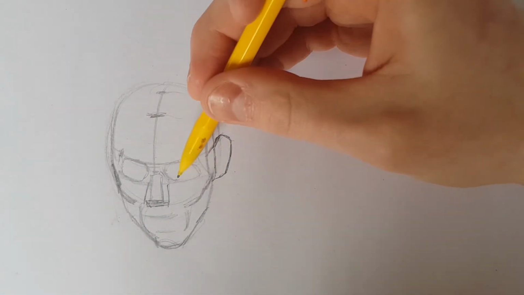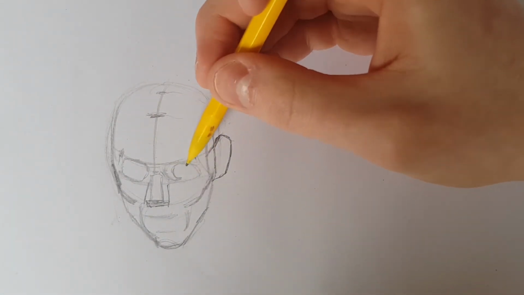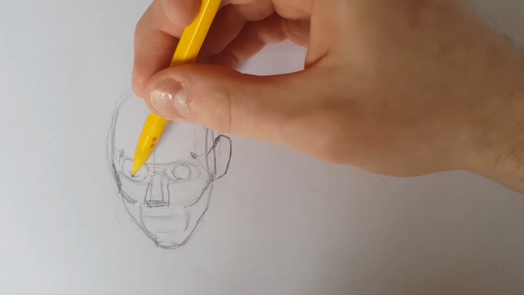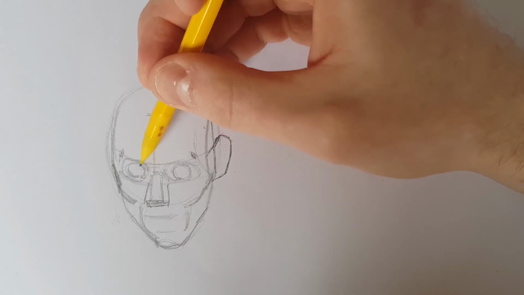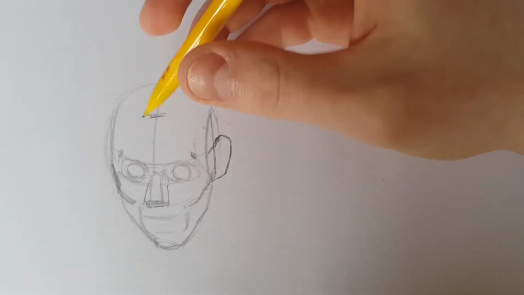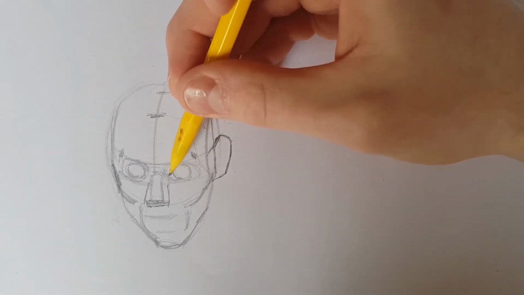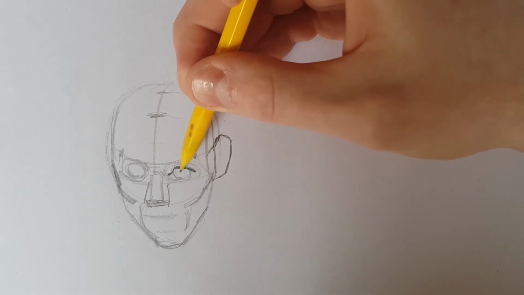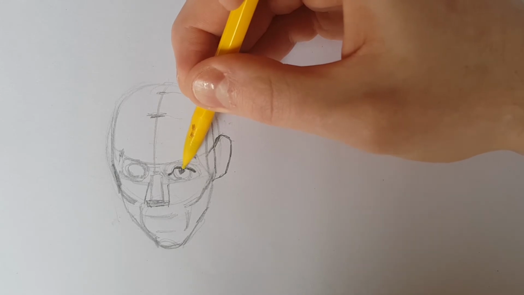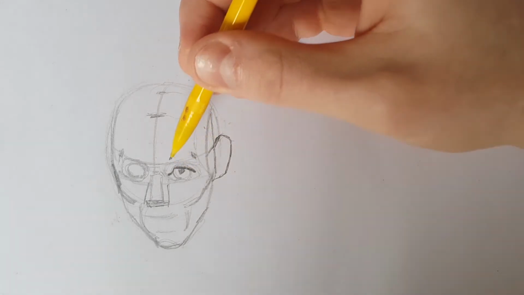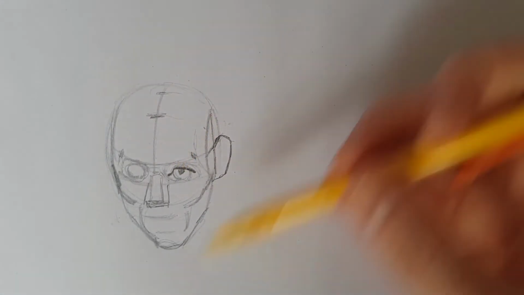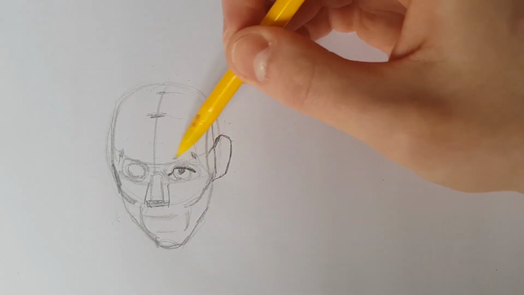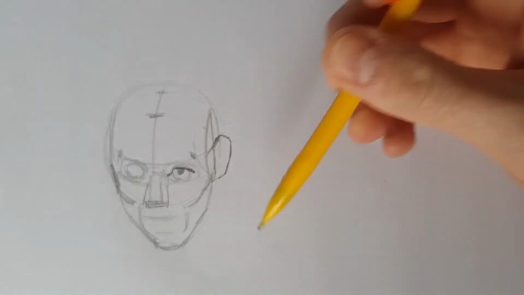Alright, so add the eyeballs in. And the eyes. Just remember, if you're drawing a female, the eyes are generally a little bit bigger than the male, and the eyebrows are generally a little bit higher.